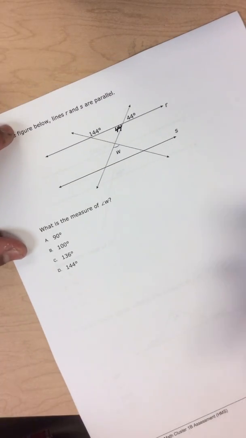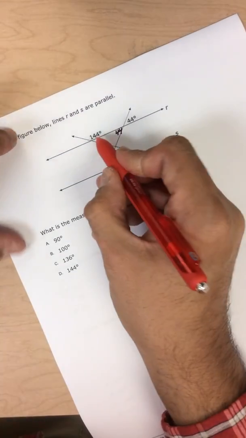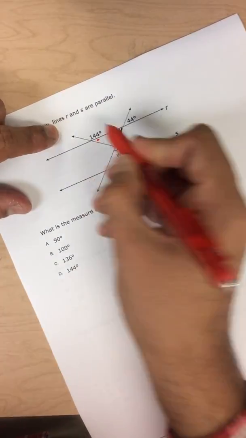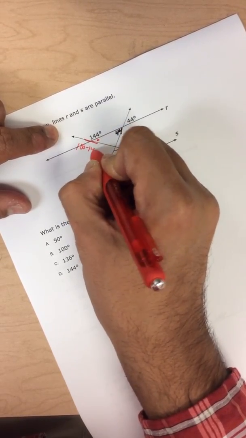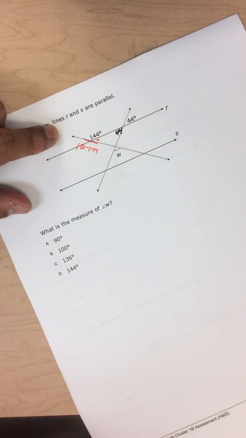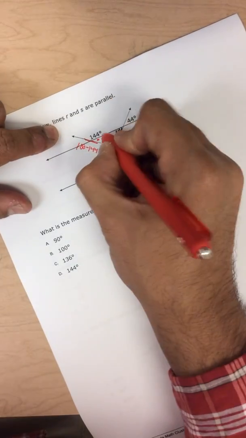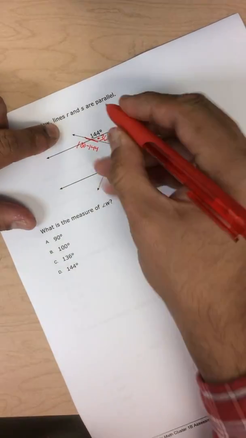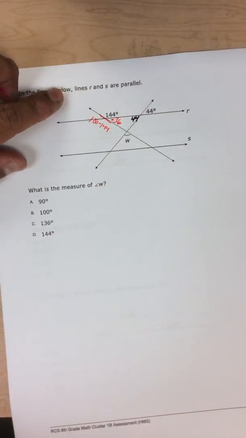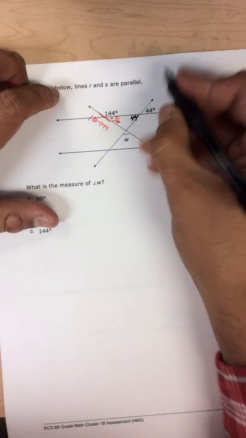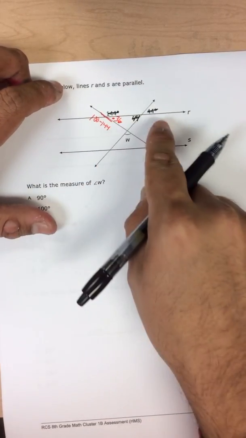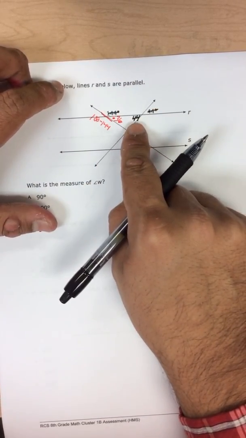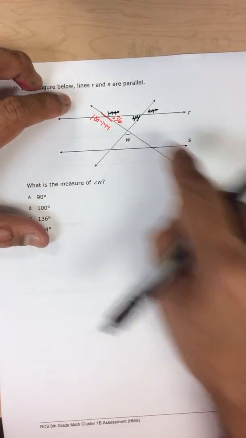Now, if you turn your paper a little bit sideways, you will notice that 144 and this inside angle make a straight line. So I can basically say 180 minus 144, and you get 36. Remember, guys, as soon as I use these angles that they're giving me, I can just mark them out because they serve their purpose. So 144 helped me find 36. 44 helped me find that this angle is basically the same thing, which is 44.